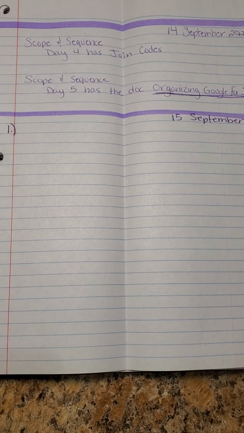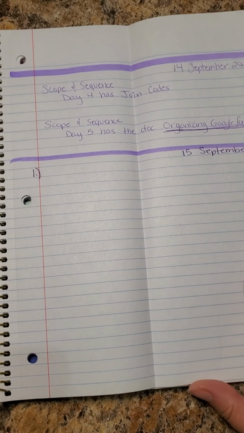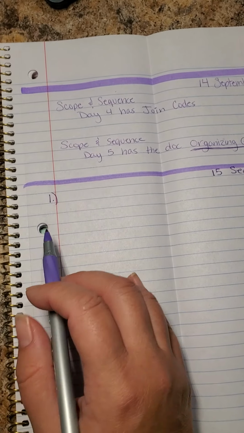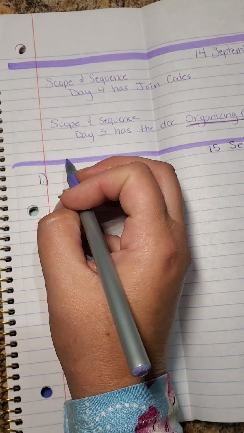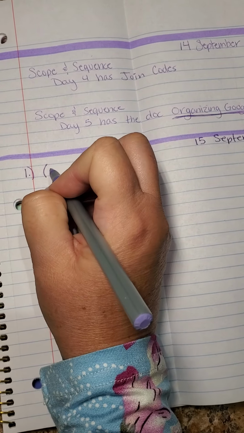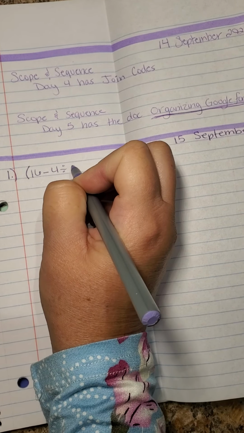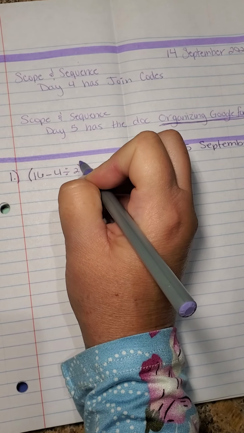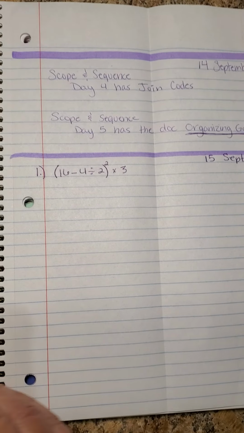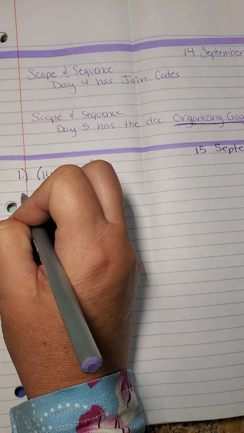By the way, for those of you who don't think you're that great at algebra, you've actually been doing algebra style since like 1st grade. So anyway, take a second now and write down the original problem from the worksheet, which is the quantity of, that's how you say your parentheses, the quantity of 16 minus 4 divided by 2 end quantity, all of that quantity squared, times 3.